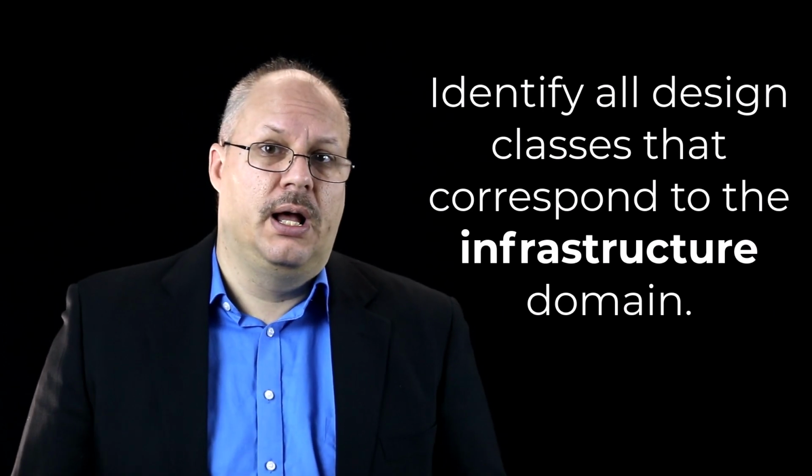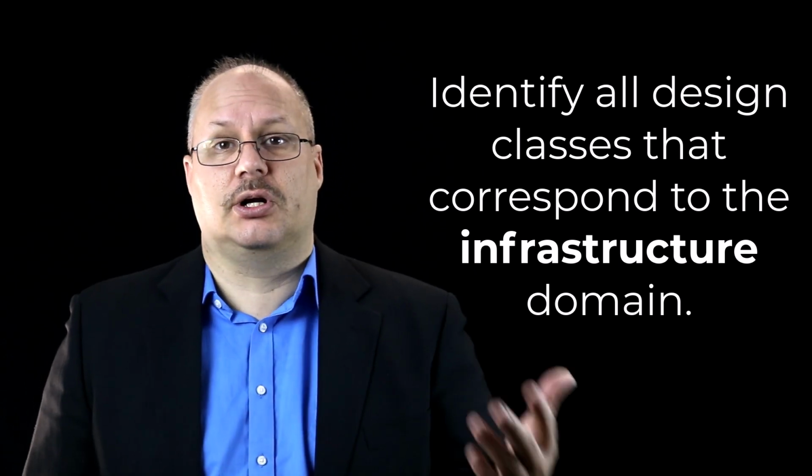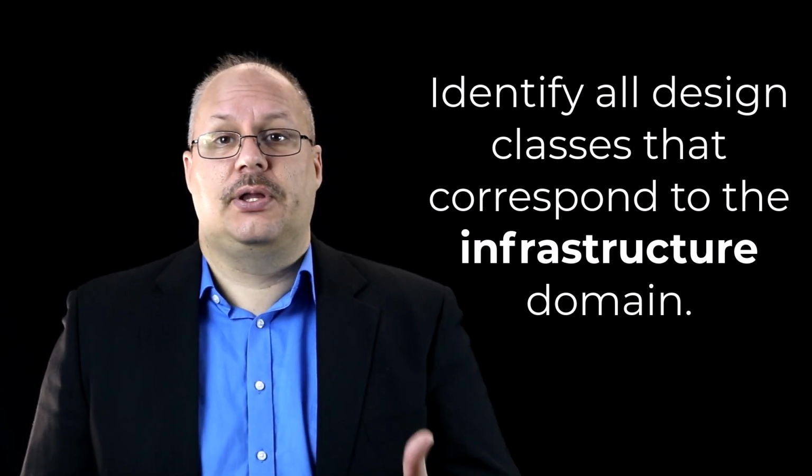Step 2. Identify all design classes that correspond to the infrastructure domain. That is based upon the architecture. Most likely, how will internal infrastructure be designed and utilized?